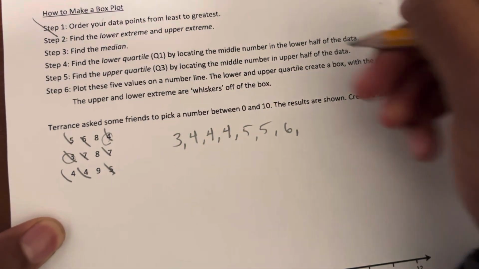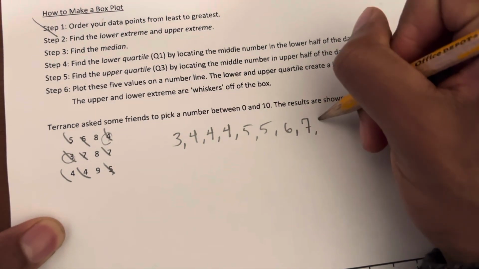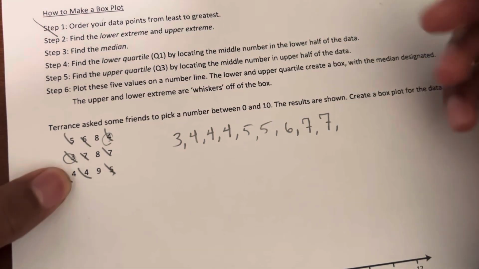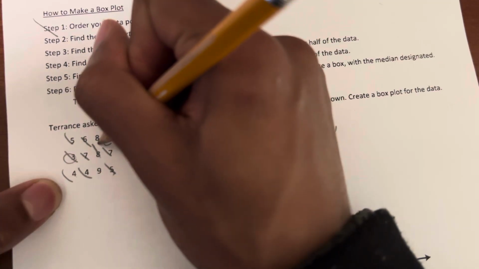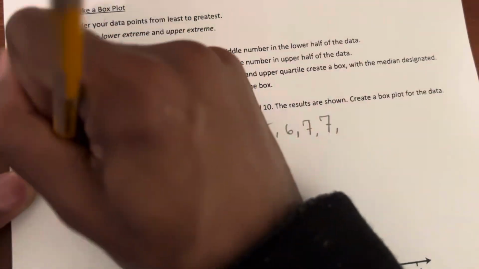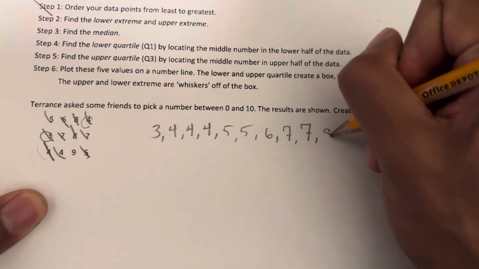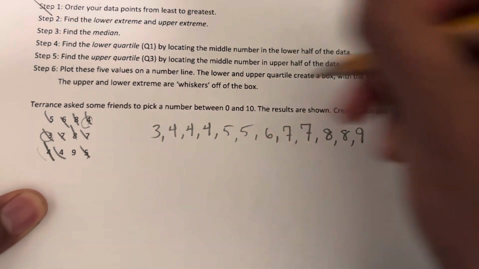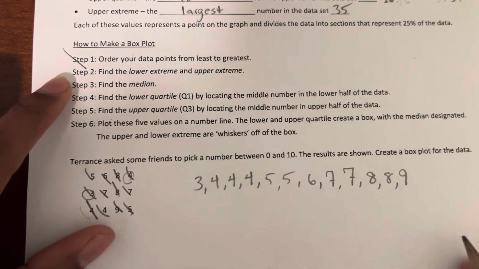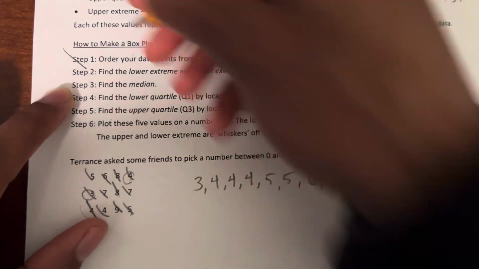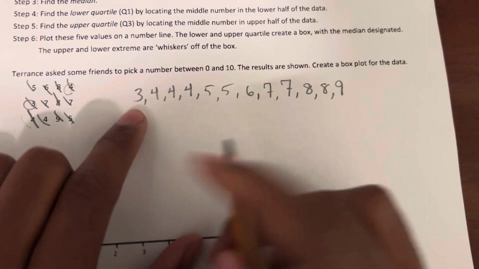I see 2 7s. I see 2 8s. And I see a 9. All right, so this is all my information listed out in order. Step 2, find the lower extreme and the upper extreme. Remember, this is the easiest thing to find.